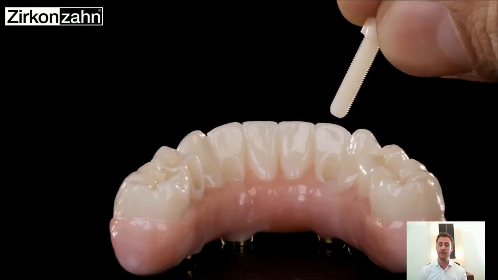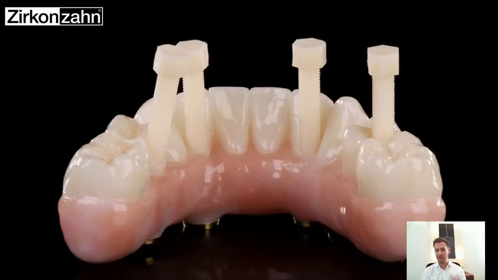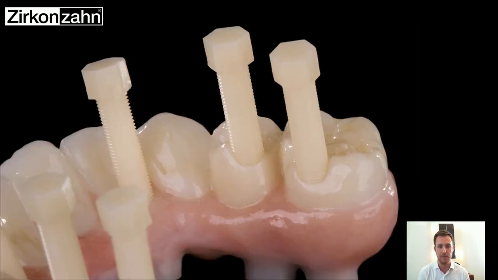So, after screwing the whole restoration onto the implants, the doctor no longer closes the screw channels with composite. Now he just uses those plugs. He just screws them inside the screw channel, the rest of the plug is cut away, and the surface is only polished. They fit very, very well, very tight, so no saliva will go in. You don't have to use Teflon, you don't have to use extra glue or composite, nothing like that.